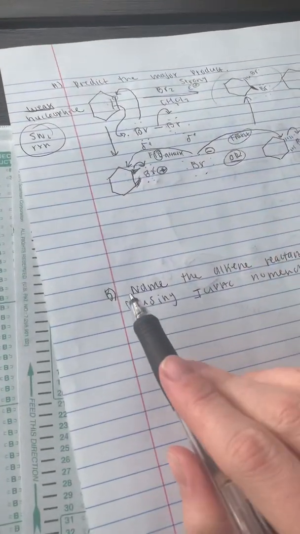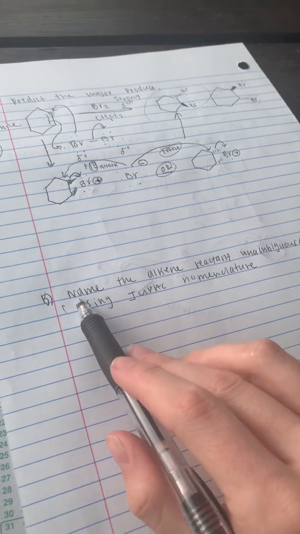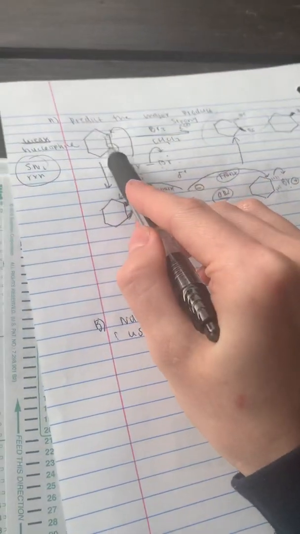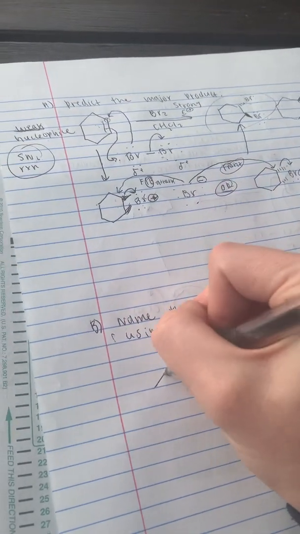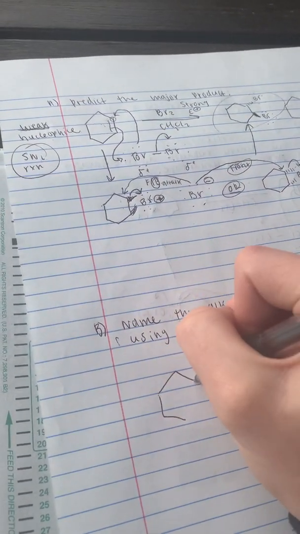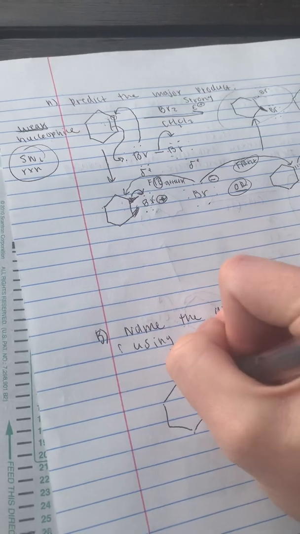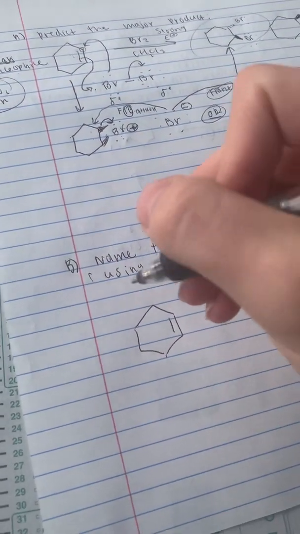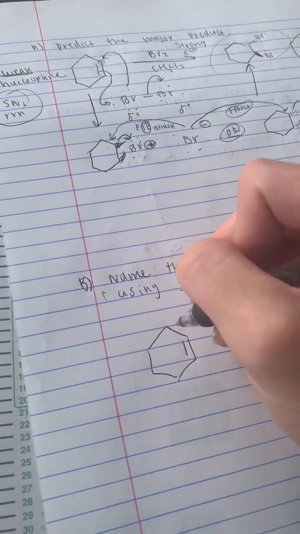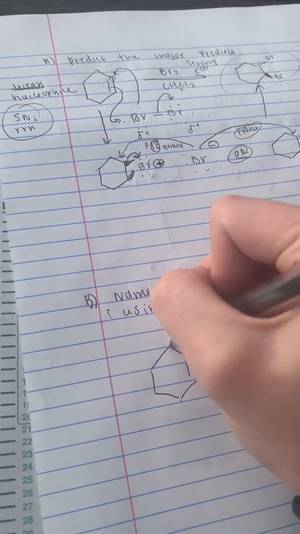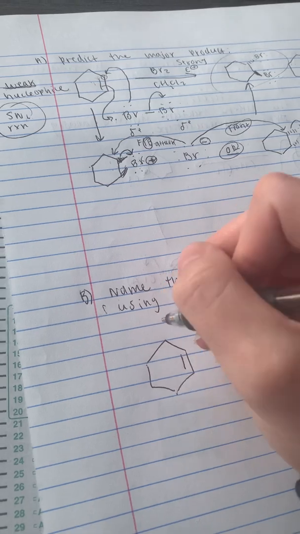And then for part B, to name the alkene reactant, which is this one, unambiguously using IUPAC nomenclature. What we first want to do is count the longest carbon chain present. So there's, let's see, 1, 2, without lifting your pen.